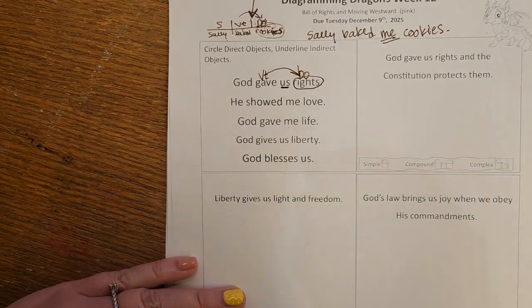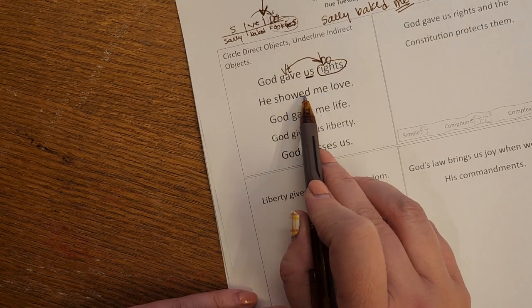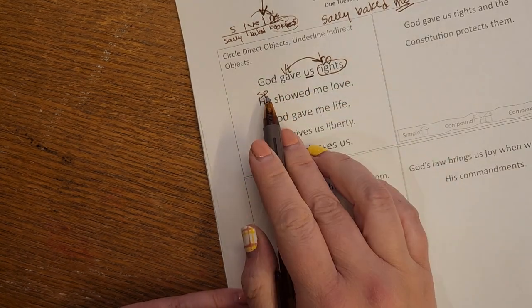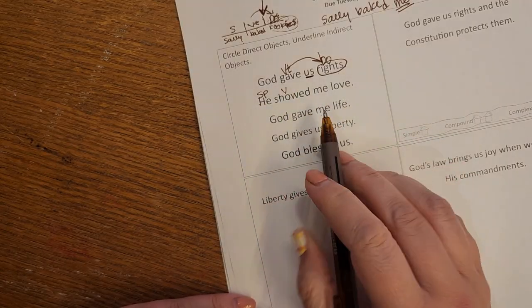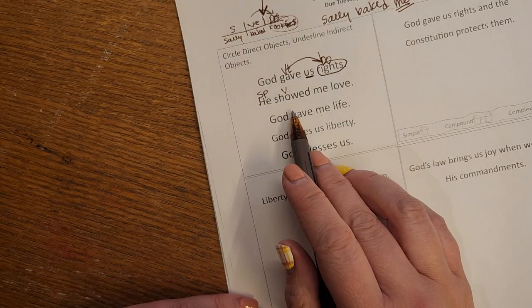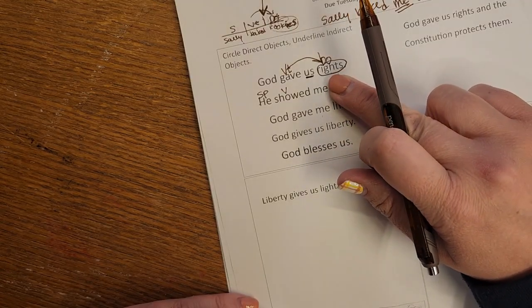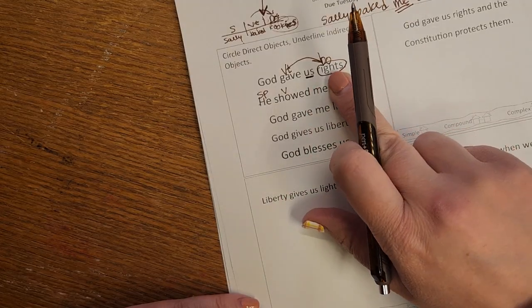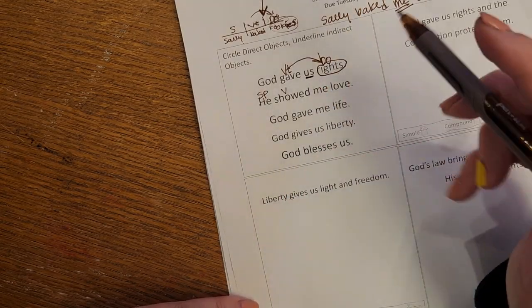So let's look at this one. He showed me love. Who or what is this sentence about? We have he, a subject pronoun. What is being said about he? He showed, verb. He showed who or what? Is me what he actually showed? No, it's love that he showed, right?